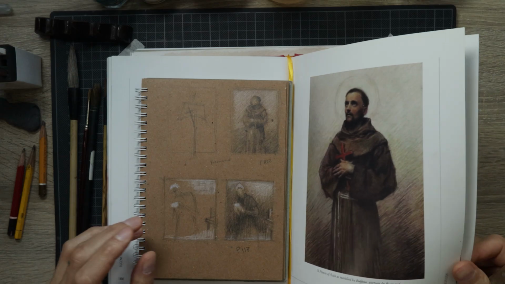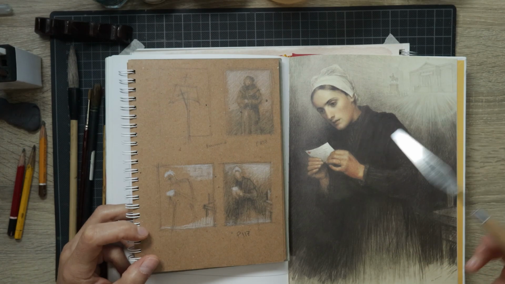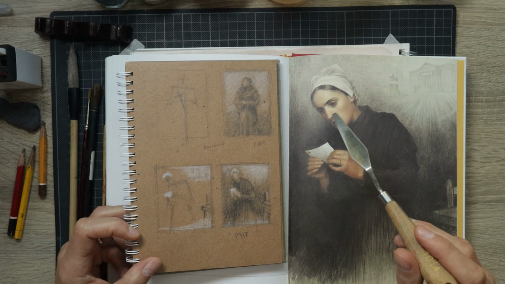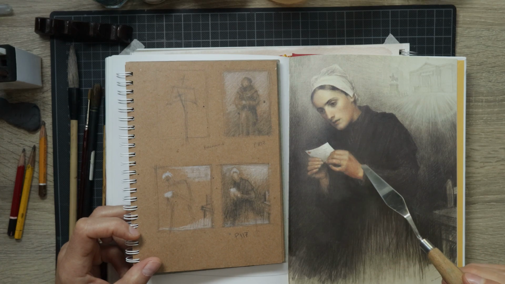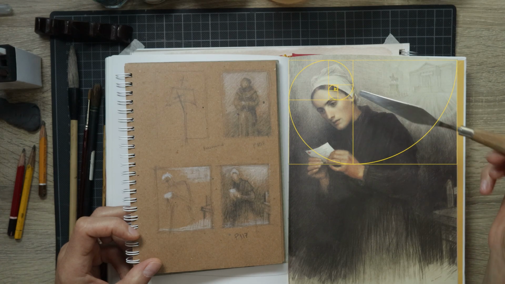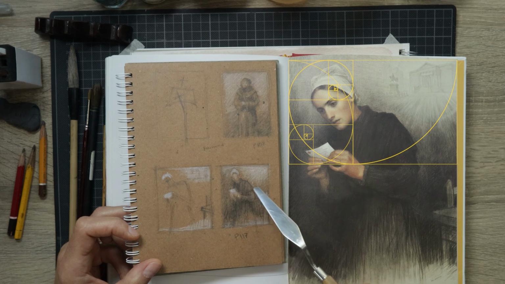On the second one, that's this one. I liked how the letter is very important, right? She's reading, very curious, reading the letter. And the letter is placed using the golden rule still. And the eyes are lining in. So here it's the same approach.